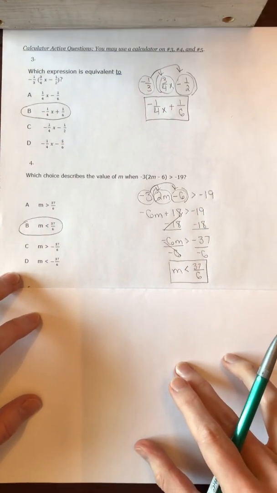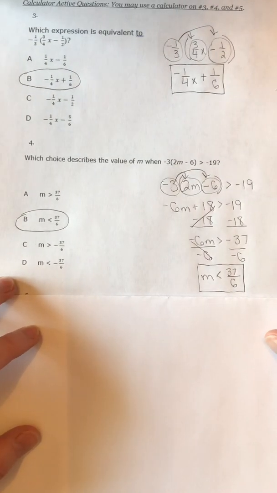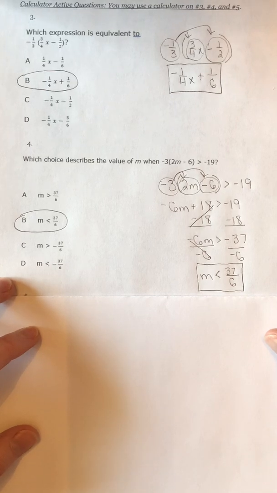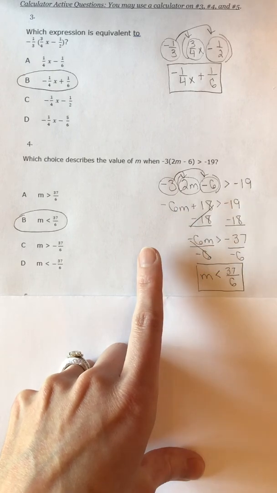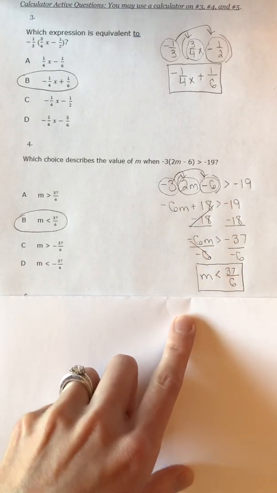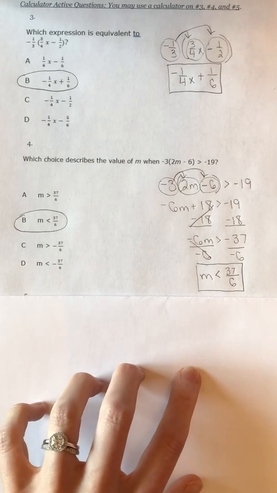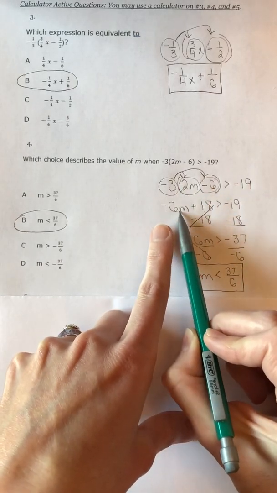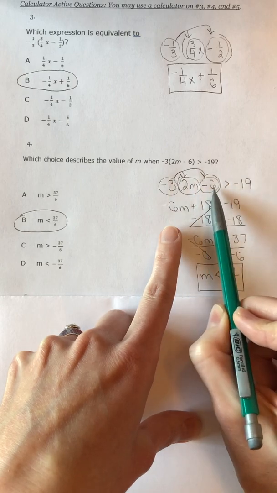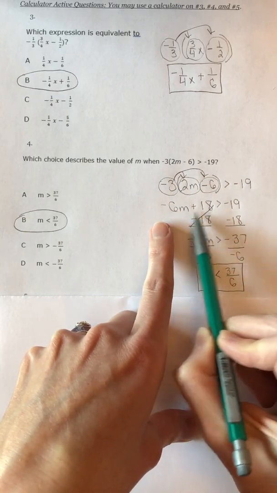Okay, number 4, we have an inequality statement here. Let's see if we can zoom in a little bit. Okay, there we go. Step 1, distributive property. So the way that we solve an inequality is the same as what we do for solving equations, except in some situations there's an extra step that has to happen at the end, which is the case in this one, but we'll get there in a minute. So step 1, -3 times 2m gave us -6m. -3 times -6 gave us +18. So then I had this right here.